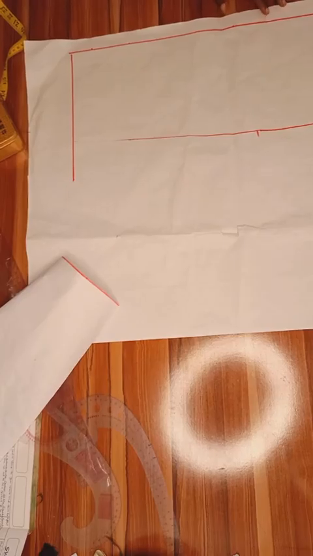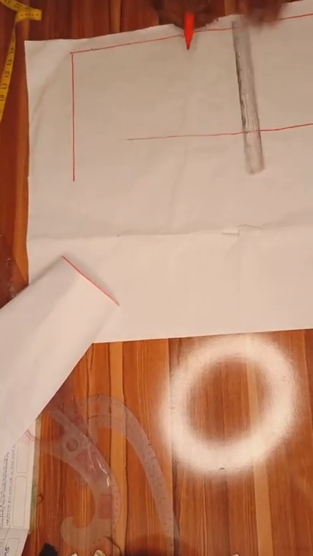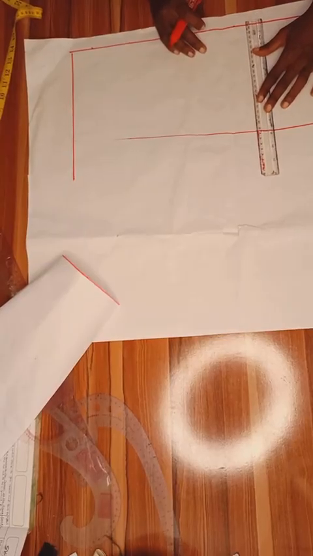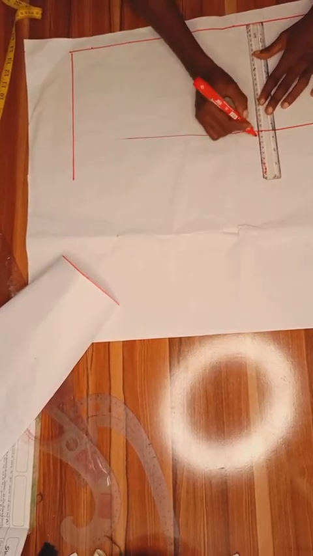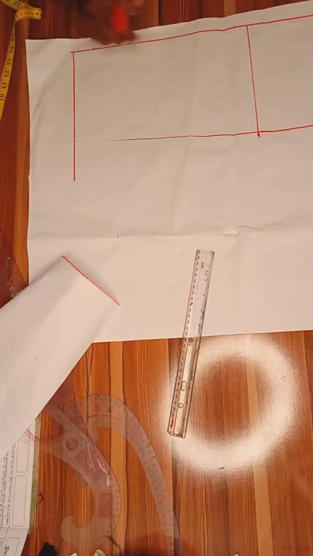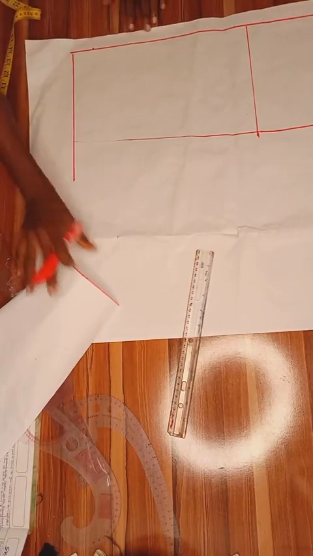Okay, so I've gone ahead to use the pattern to draft it out so that it will not waste much of our time. Then after that, what you will do is draw out your lines so that you know which is which.